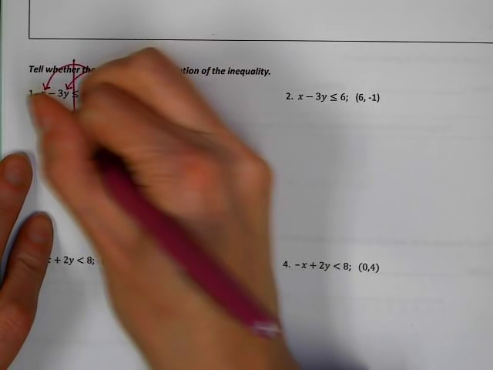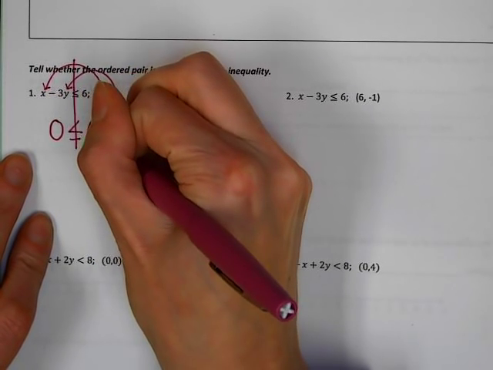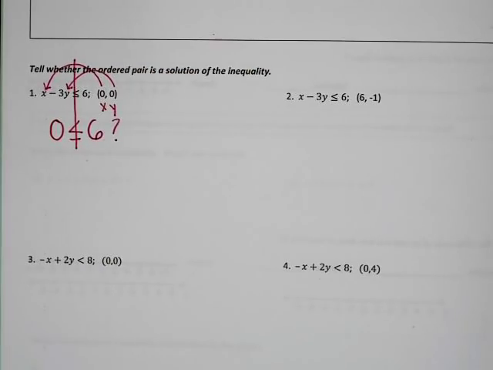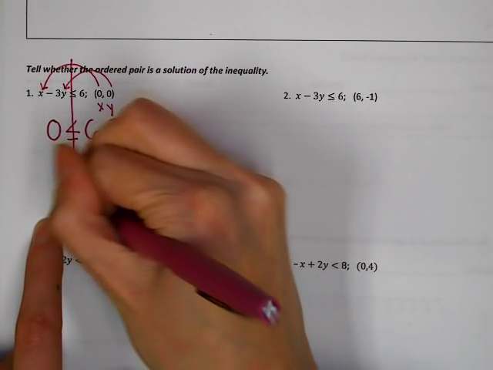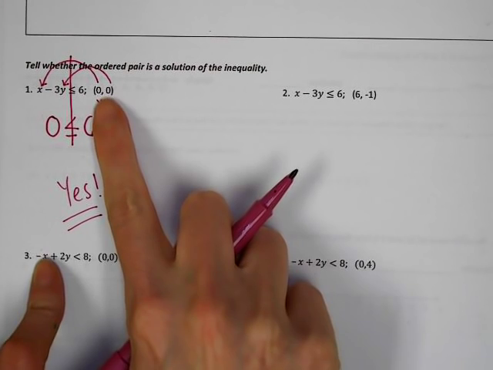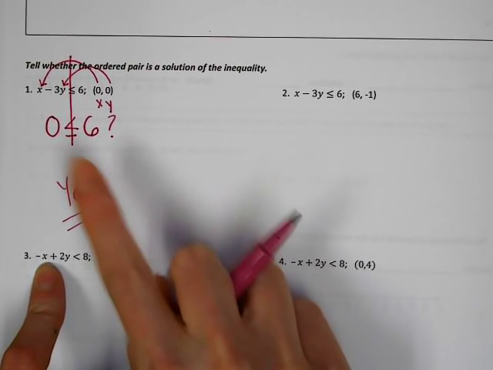So here's the question. Is 0 less than or equal to 6? Is that true or false? And you would say, yeah, 0 is less than 6. So then that means that yes, this point was a solution of that inequality.